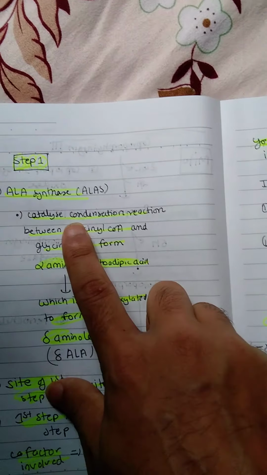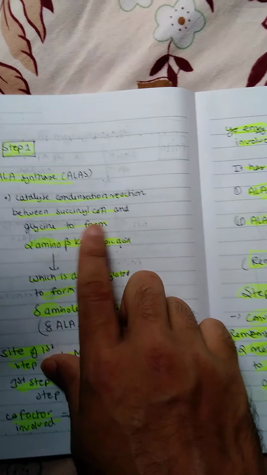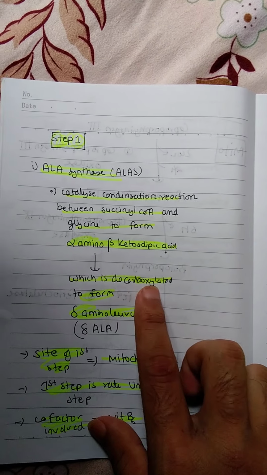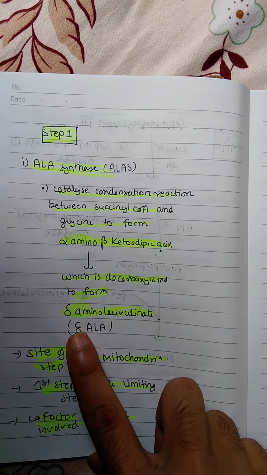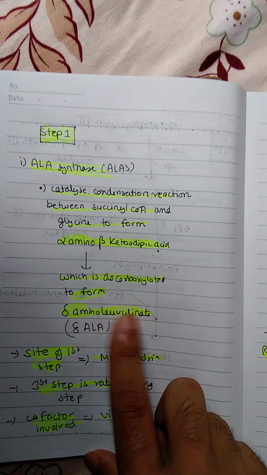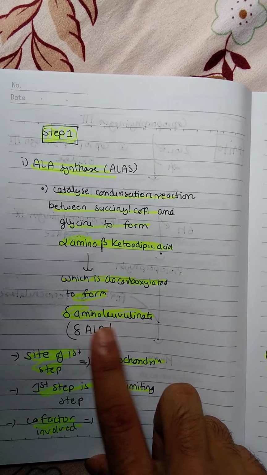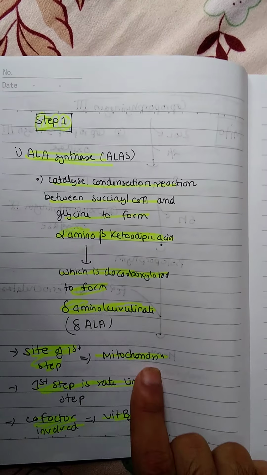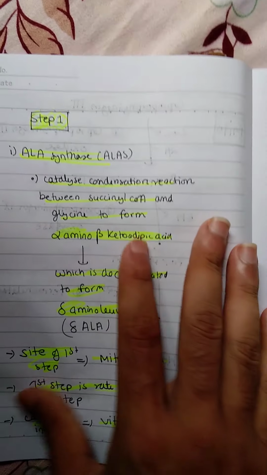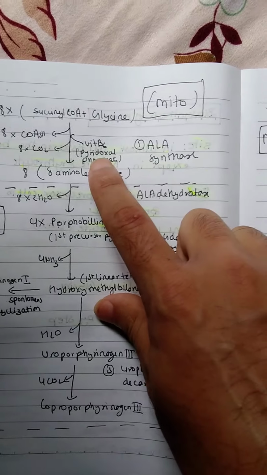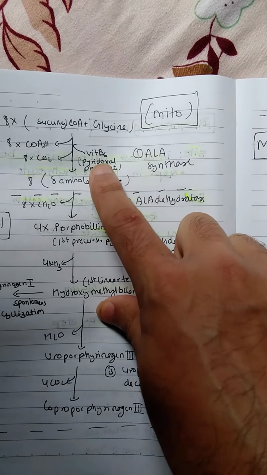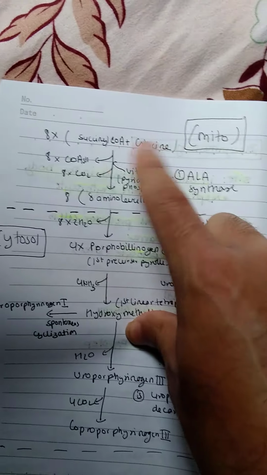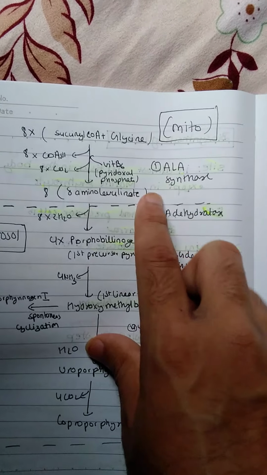In step 1, there is a condensation reaction between succinyl-CoA and glycine to form alpha amino beta ketoadipic acid, which later is decarboxylated by the same enzyme to form delta aminolevulinate, also known as delta ALA. Site of first step is mitochondria. First step is the rate limiting step, and a cofactor is also involved in this reaction. The cofactor involved is vitamin B6. So 8 molecules are condensed and 8 molecules of delta ALA are formed.